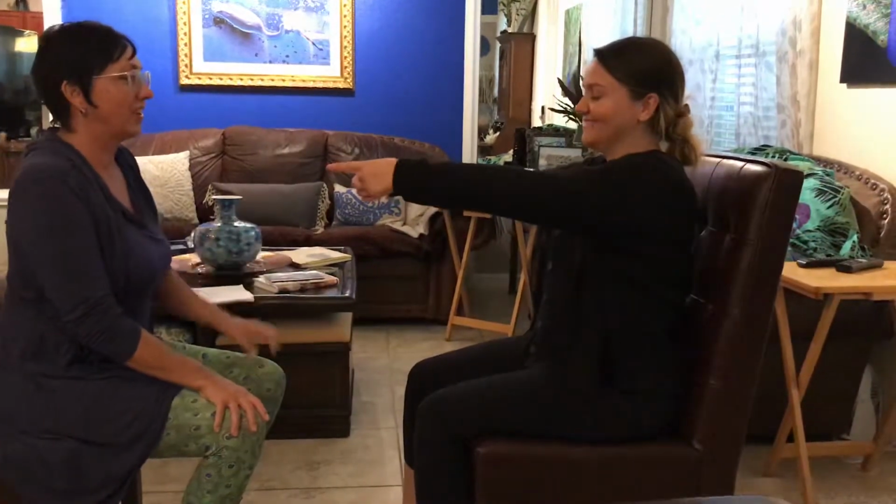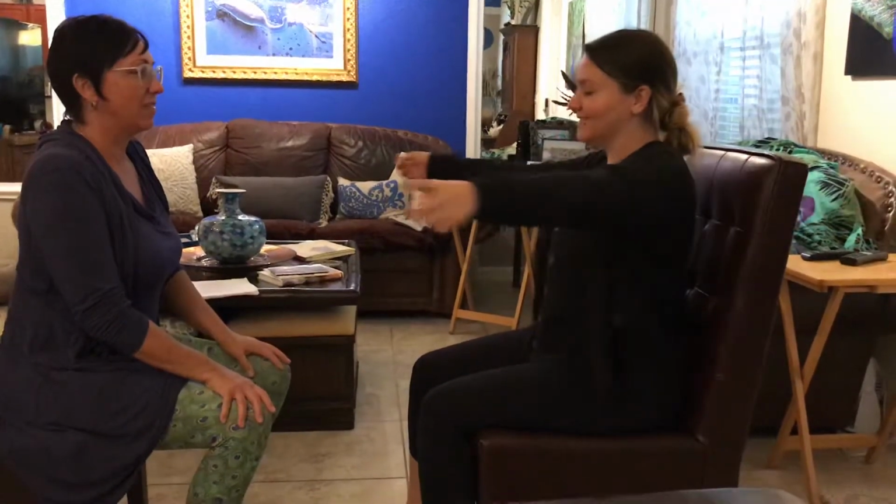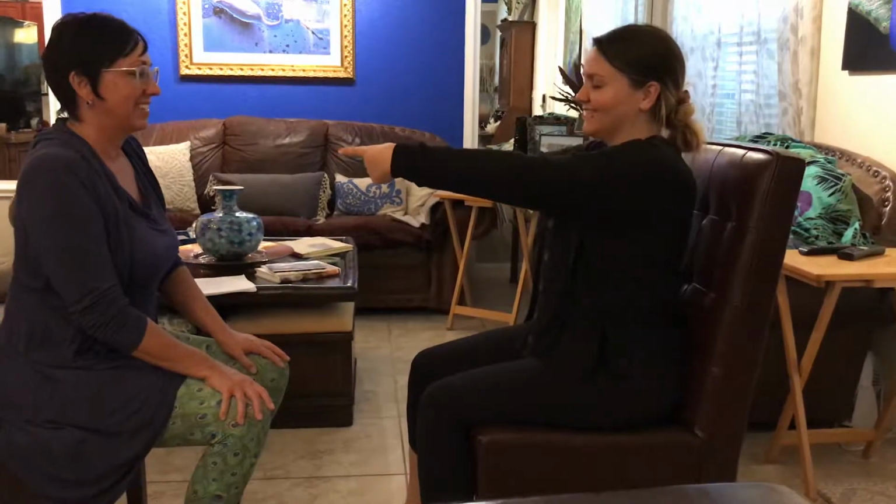And I'm watching her as she does this to see if we see any deficits. So no dysmetria, test is negative. No intention tremor, test is negative. Good. Doing good. Okay, so that test is done.